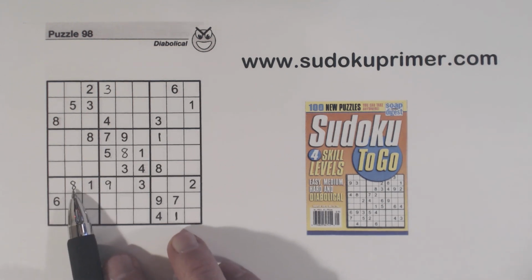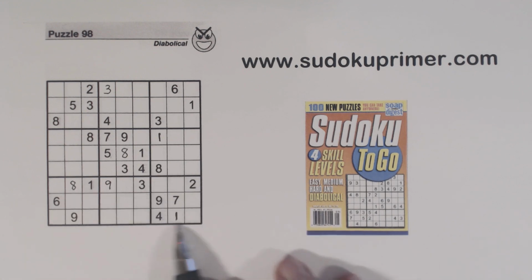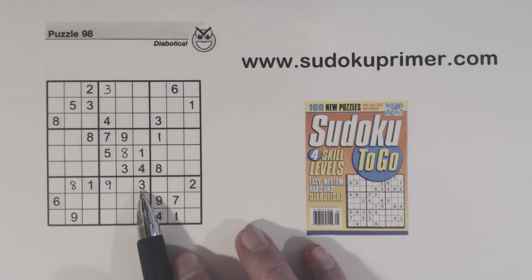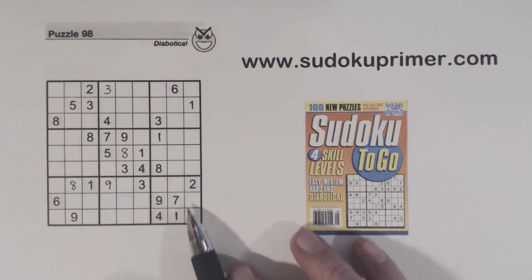All right, now I put an 8 here, and remember our corner pattern here? Well, we don't have an 8 in here yet. We don't have a 3. We noticed that before. So now we know these are 3-8 twins.